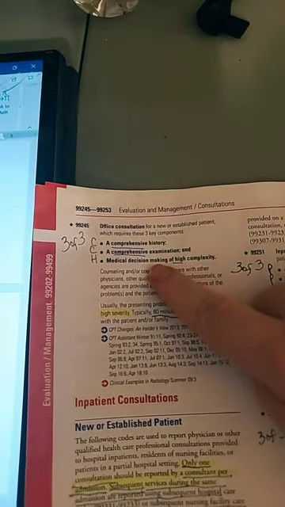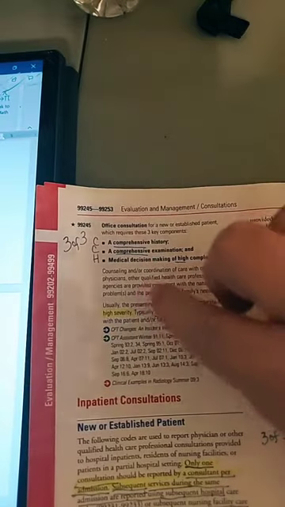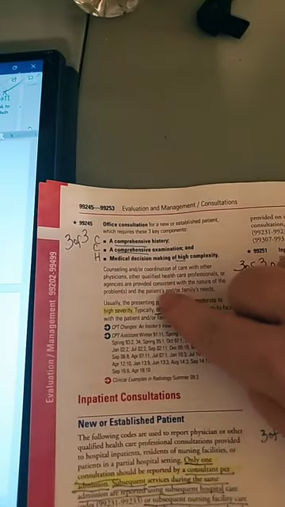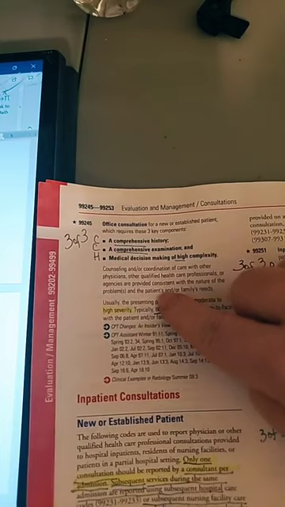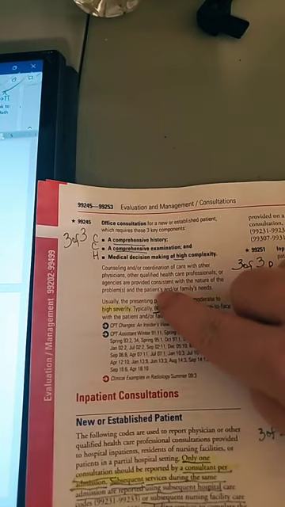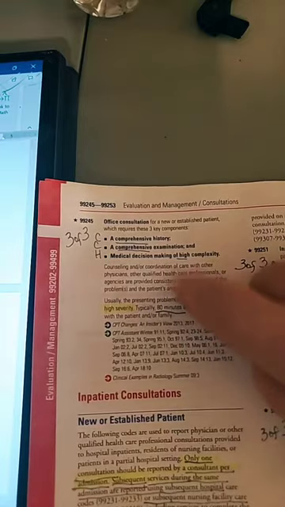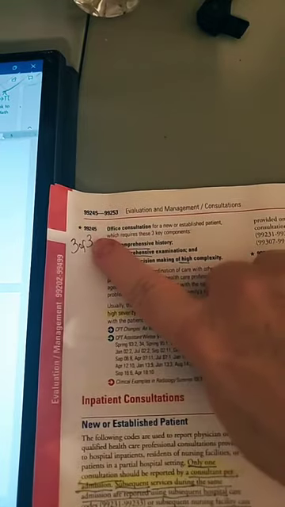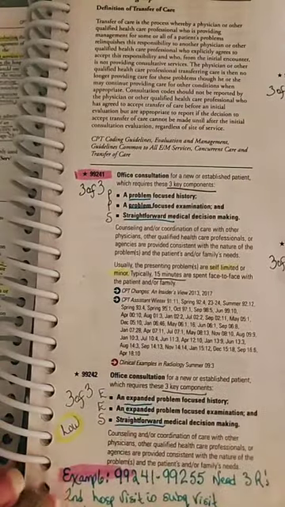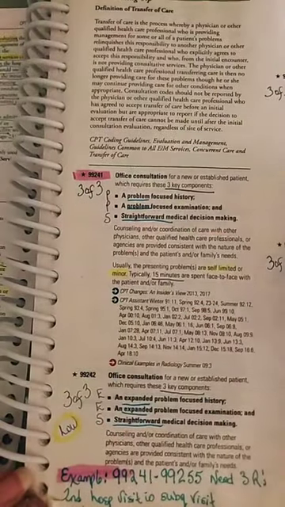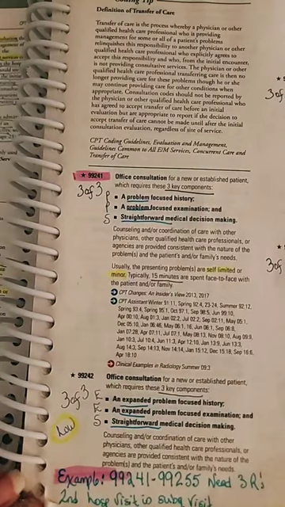The number one thing you need to know is that it has to be the request of the physician to have sent him here to get this particular consultation. Any of these for new or established, it doesn't matter, but they're office consultations.